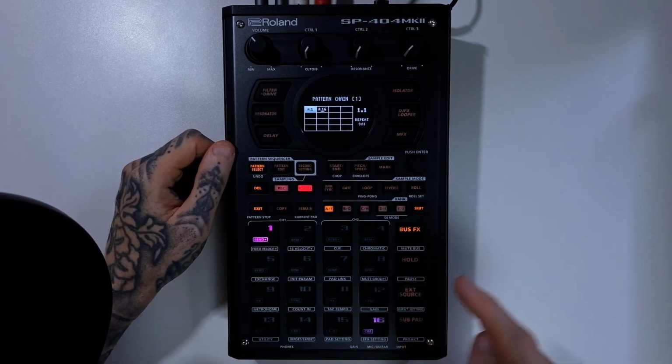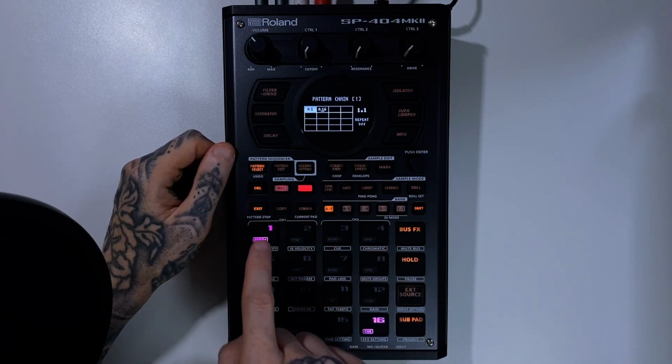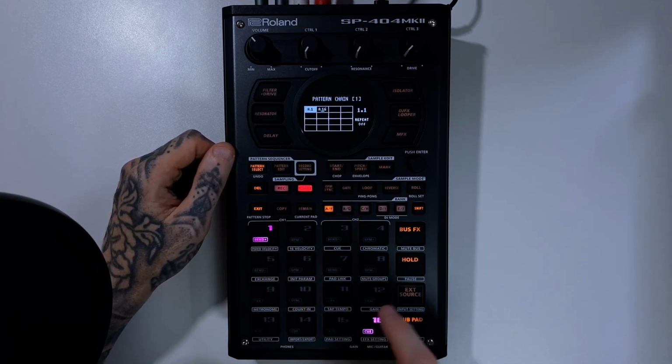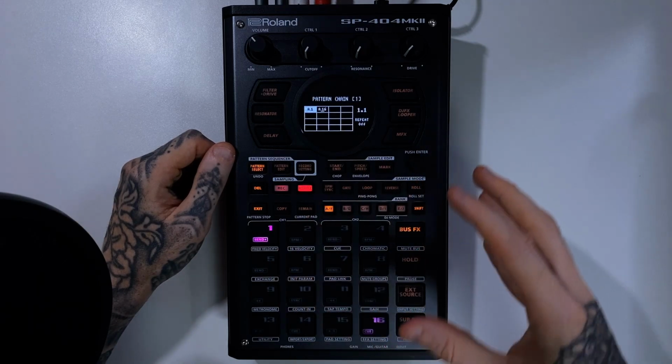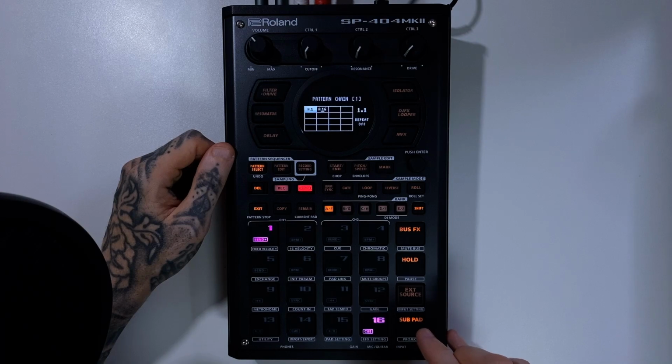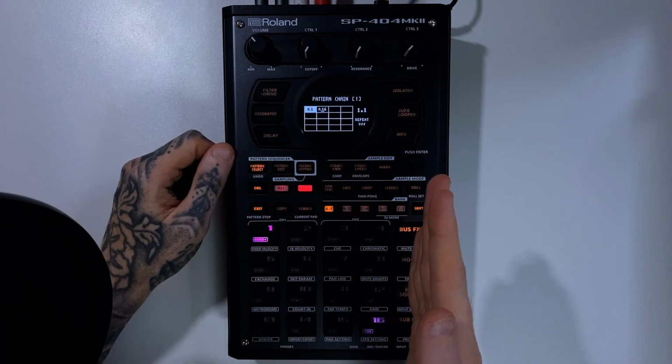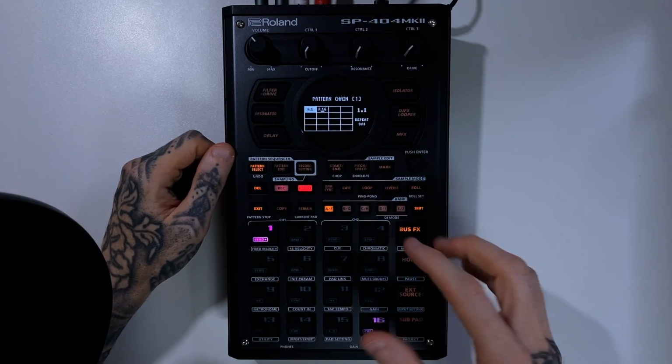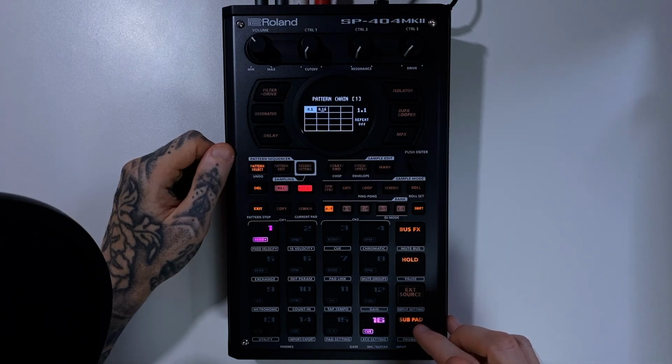When I let this go, it's going to come back into pattern mode here, and our patterns are now this kind of pinky purple color, and we are essentially good to go and record this and bounce it down. And the way that we do that is we press the sub pad. It's going to start the recording, come to the end, and tell us that that recording is complete. So let's do that.